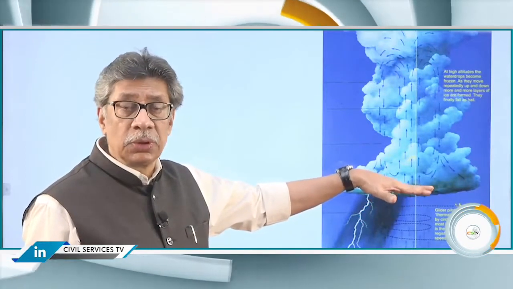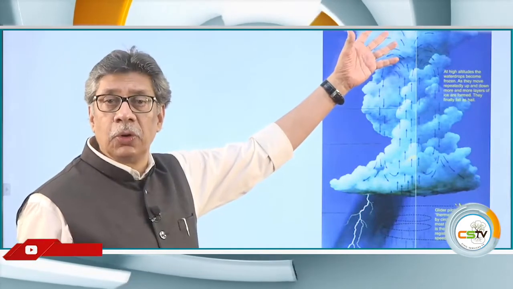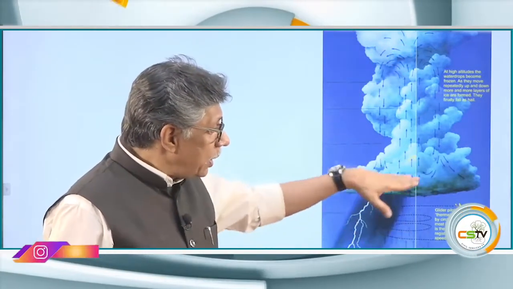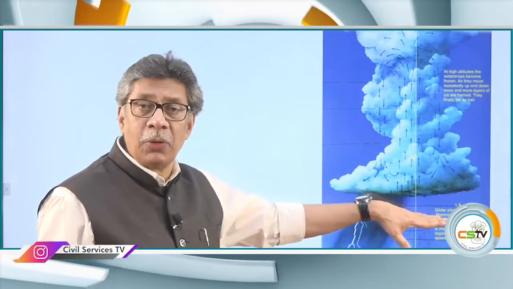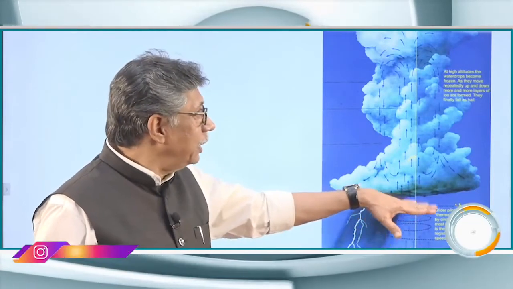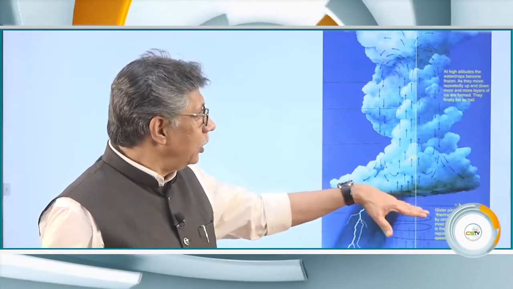The temperature below may be 20, 25, 26 degrees centigrade, while the temperature at the top of it can be as low as minus 70, minus 80 degrees centigrade as well. This is where if a pilot somehow comes, they will find it very, very difficult to glide all along.